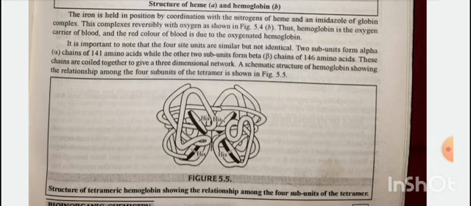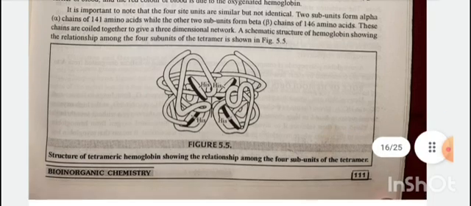hemoglobin. It is important to note that the four subunits are similar but not identical. Two subunits form the alpha chain of 141 amino acids, while the other two subunits form the beta chain of 146 amino acids. These chains are coiled together to give a three-dimensional network. A schematic structure of hemoglobin showing the relationship among the four subunits of the tetramer is shown in figure 5.5.